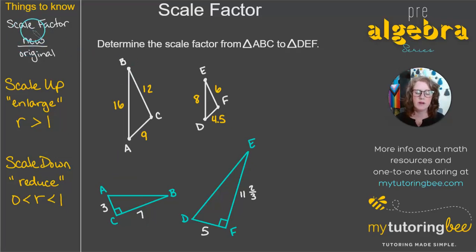So when we are trying to find scale factor, we always want to use one of the measurements from the new image over one of the measurements from the original image. So let me show you what I'm talking about with this first example. Our directions say to determine the scale factor from triangle ABC to triangle DEF. So since they have listed triangle ABC first and DEF last, then that means this is the new image and this is the original image.